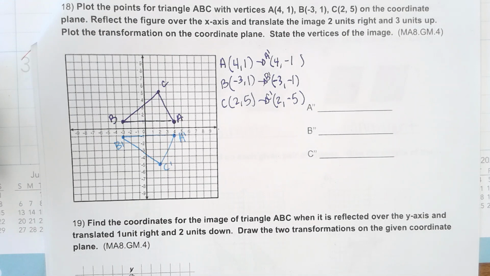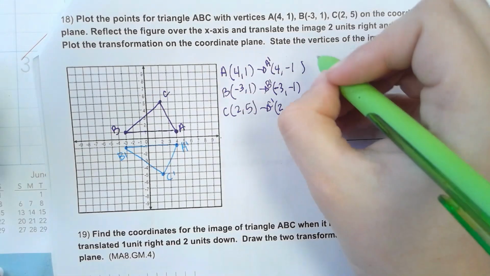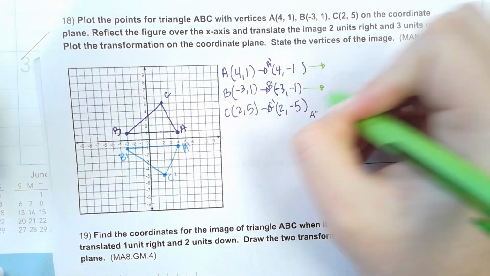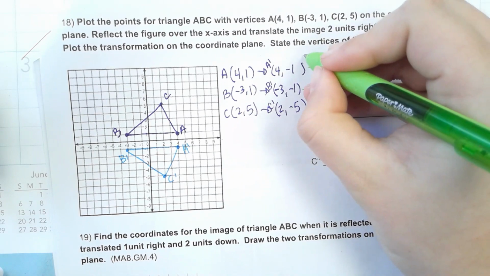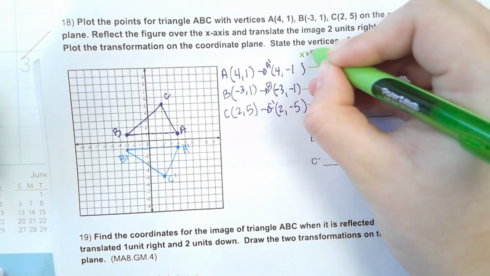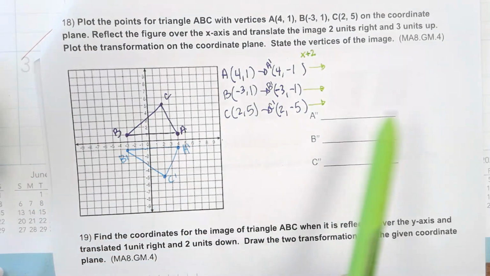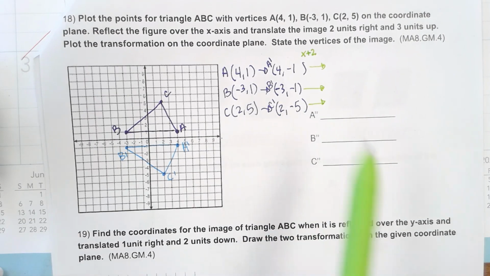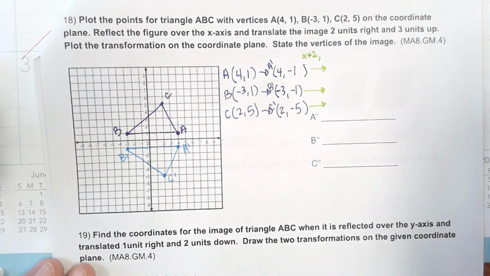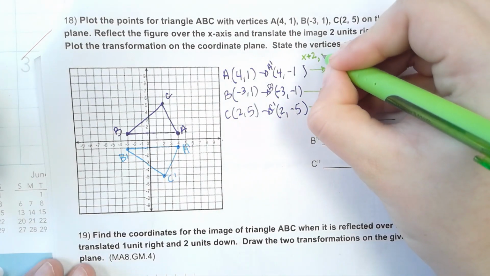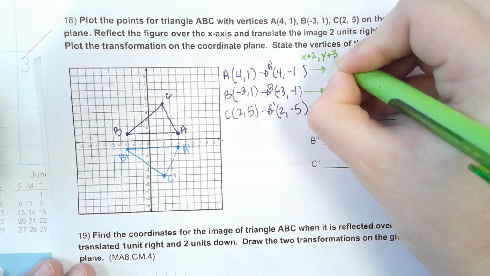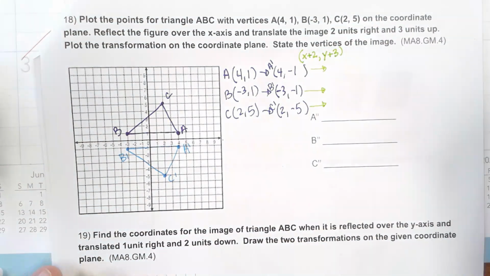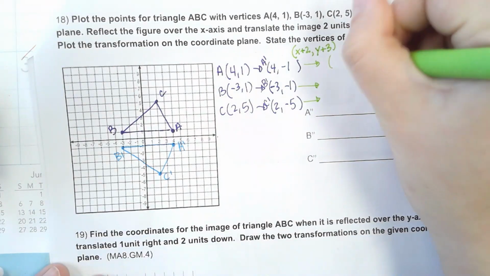All right, and then we still have one transformation to perform, and that is translating the image 2 units right and 3 units up. So remember, when you're translating to the right, that means that you are taking your x value plus 2, because the x-axis is on the horizontal line and going to the right is towards the positives. And then going 3 units up is talking about your y-axis, and you're going towards the positives as well if you're going upward.